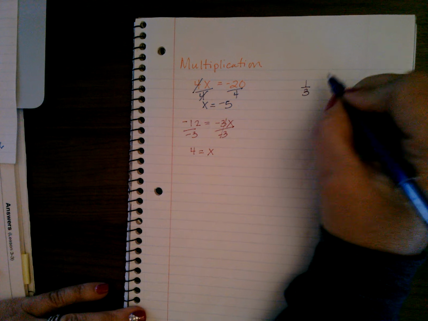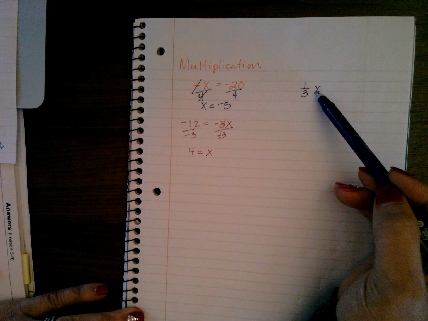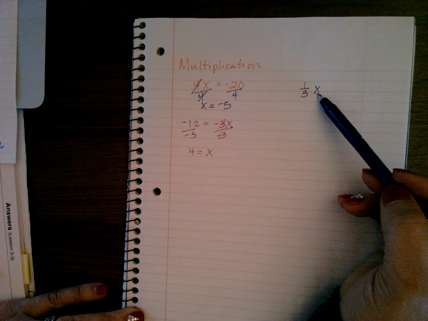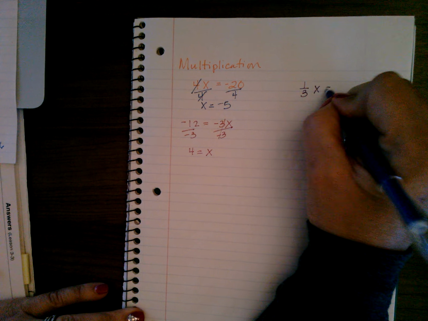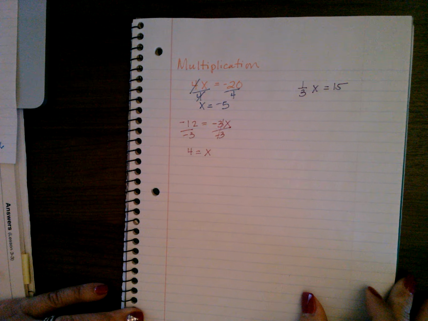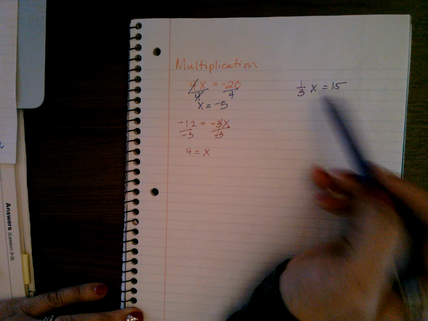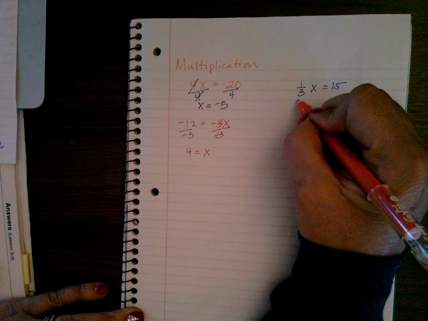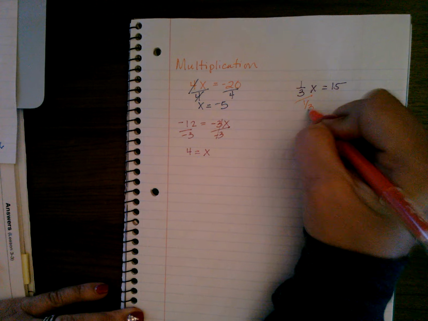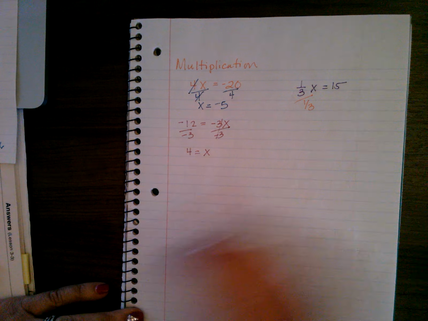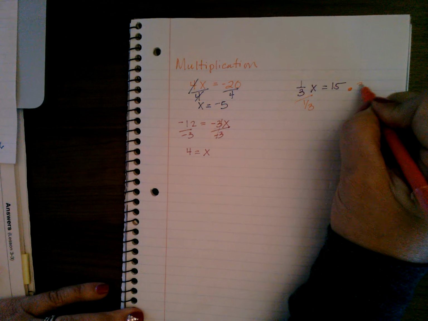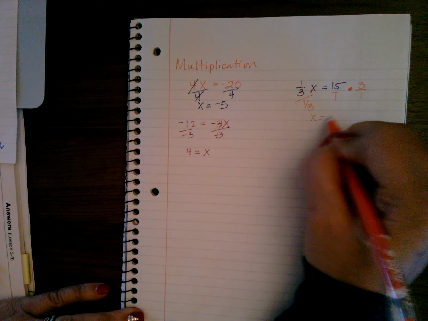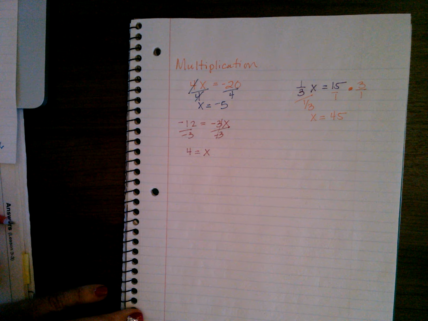Now we need to be careful. The variable is not part of the fraction. This is still a number written next to a variable, so this is multiplication. So 1/3 of some number, the variable, I don't know, equals 15. To undo multiplication, we're still going to divide. Remember, when you're dividing by fractions, it's multiplying by the reciprocal. 15 times 3 is 45.